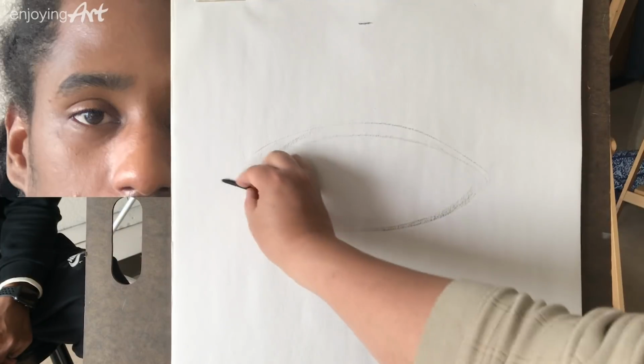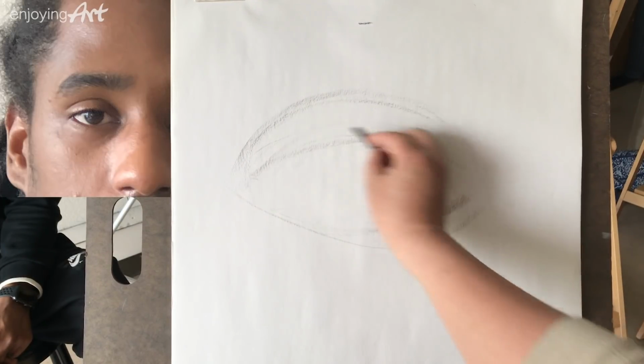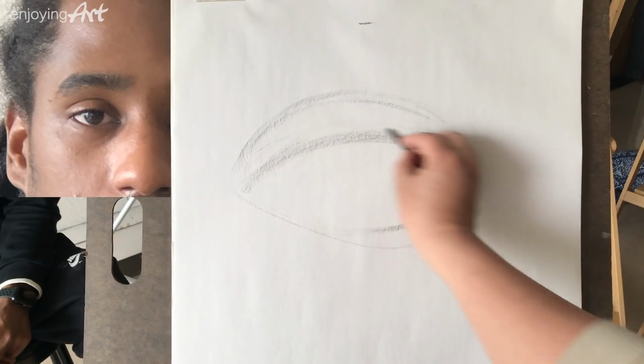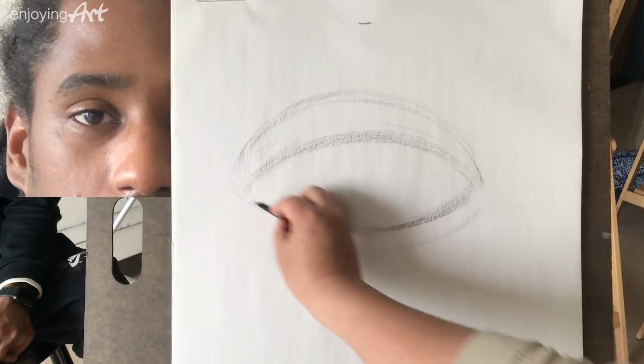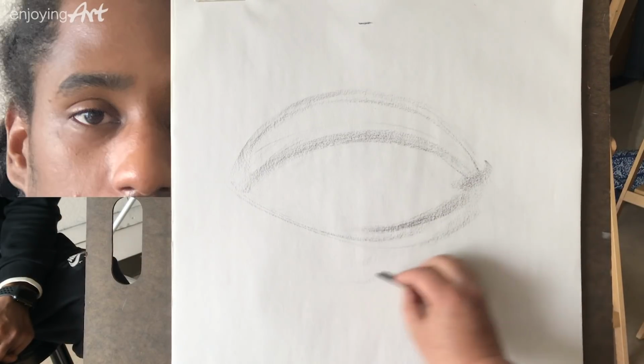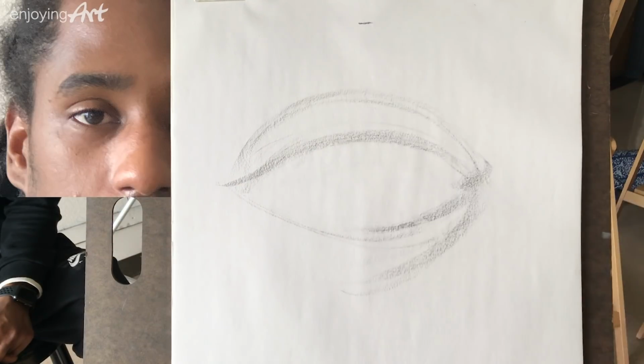There's the upper eyelids right over here. Some people have double eyelids, some people have only one line. And that's the opening, and this is the lower eyelid. So now we already see this is pretty easy to get.